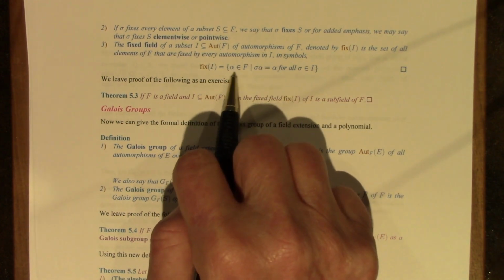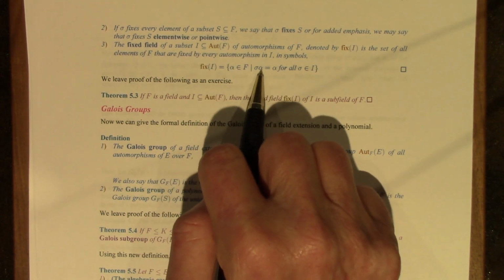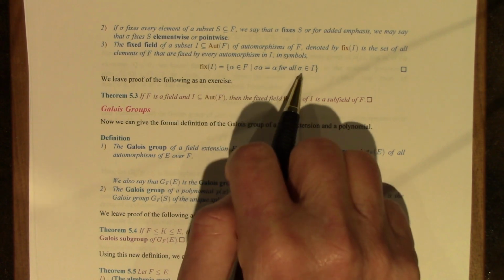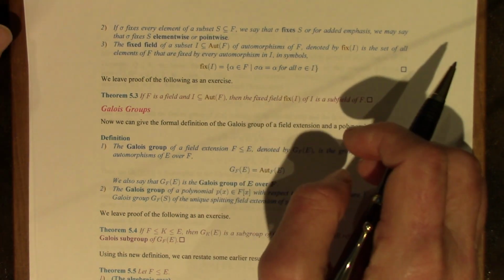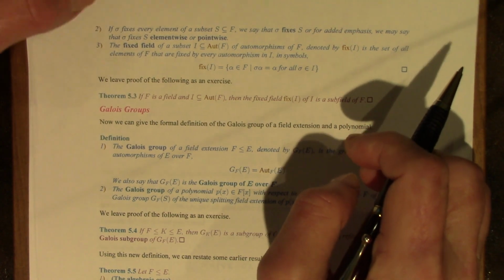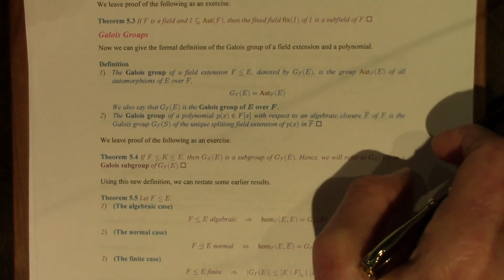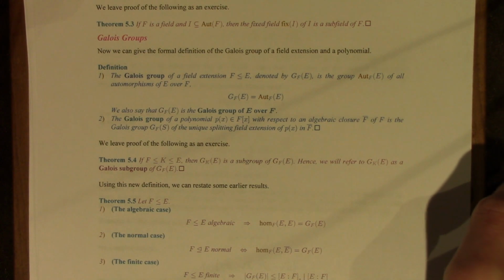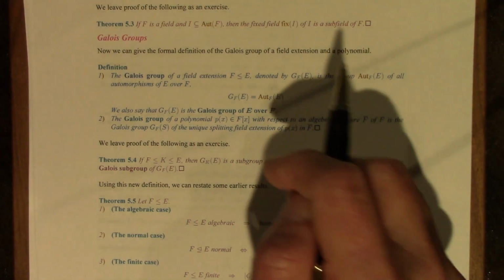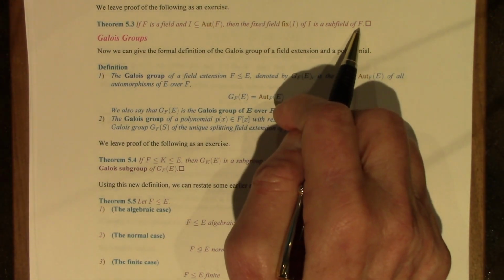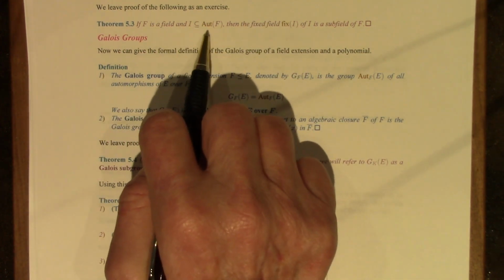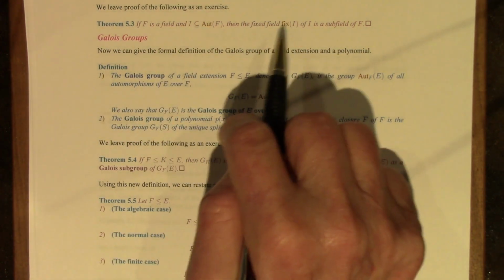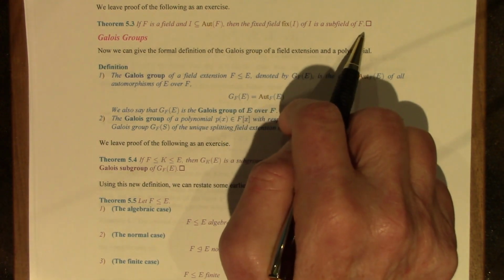It's the set of all alpha in F such that sigma alpha equals alpha for all sigma in I. And I'm going to leave it for you to prove that fixed fields are indeed fields, subfields of the field F in this case. So if F is a field, I is a set of automorphisms of F, fix I is a subfield of F.